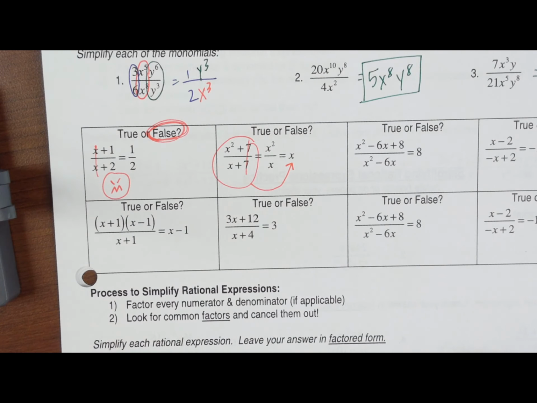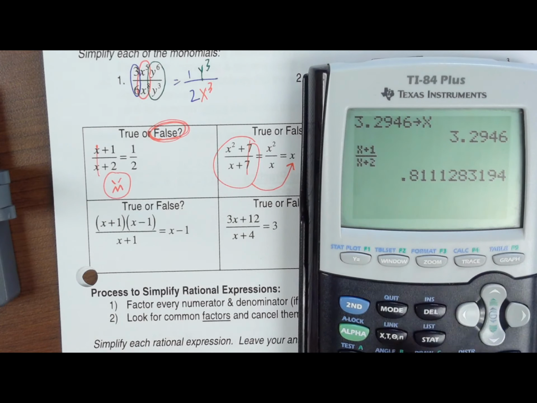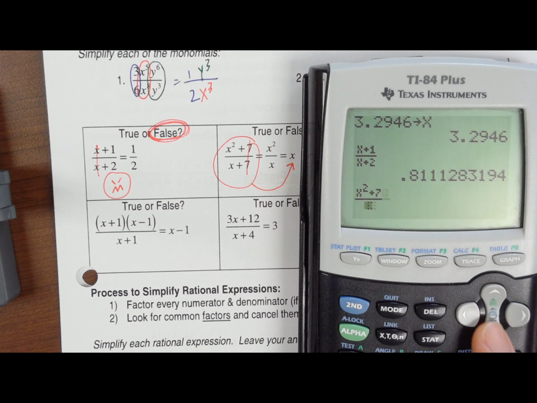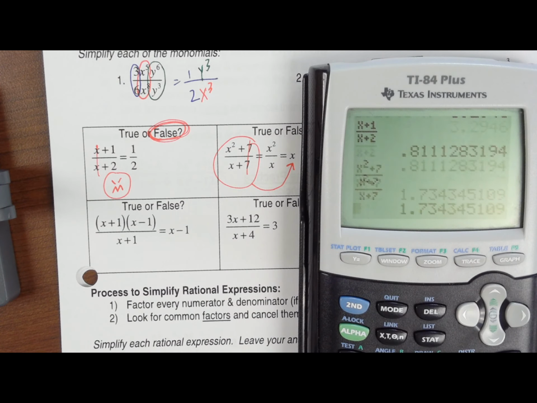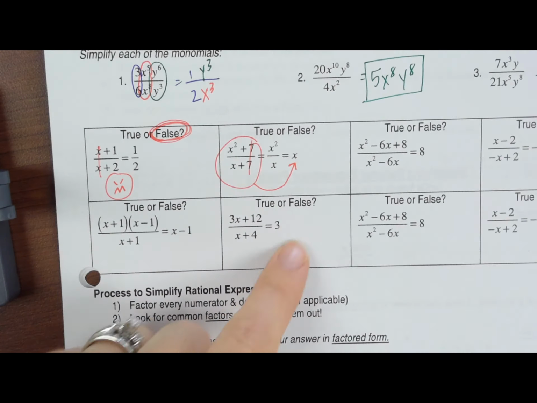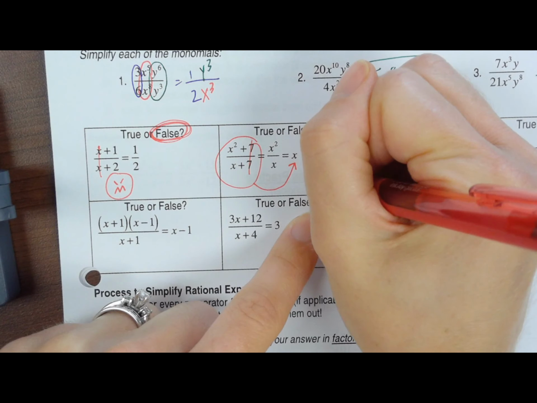If I ever go, ooh, cancel this out, you know it's going to be false. Basically, I'm showing a whole bunch of bad things not to do. Oops, I need that to be a 7. And does it equal x? No. So this is also, don't do this.